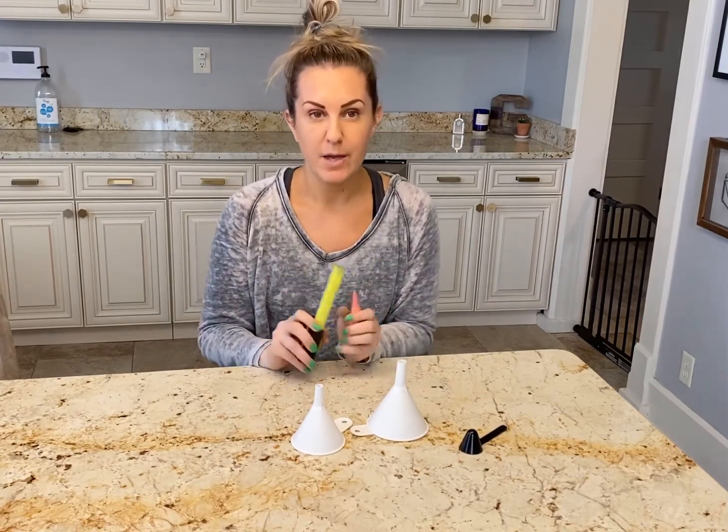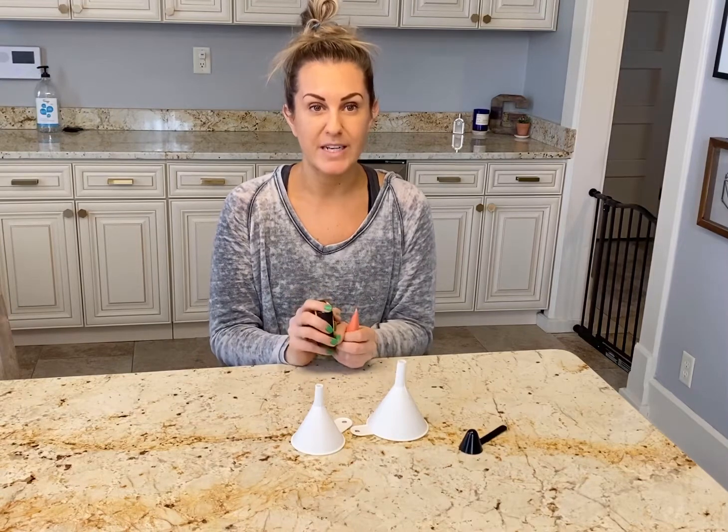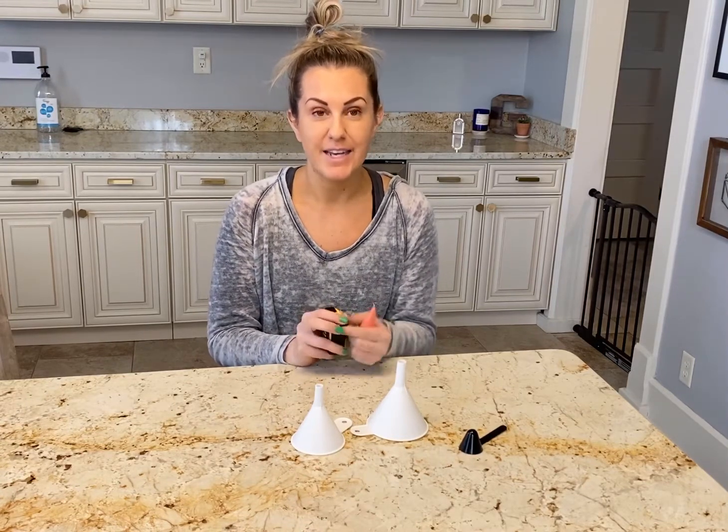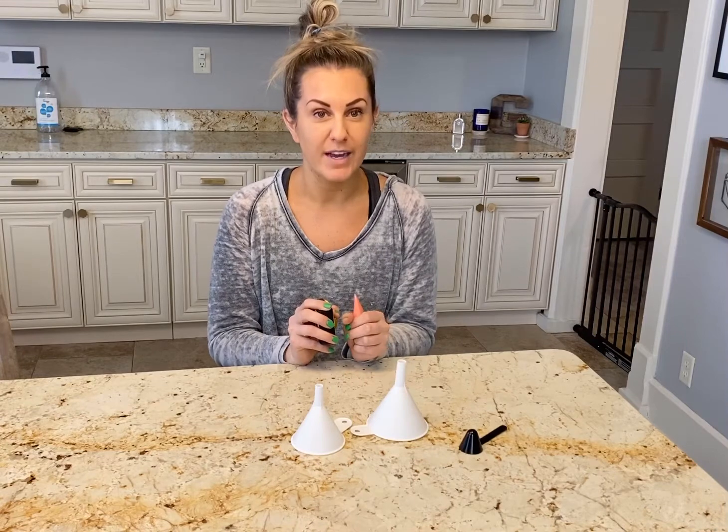So I hope this has helped you understand a little bit more about 3D shapes today. And I'm excited to see what 3D shapes you find around your house.